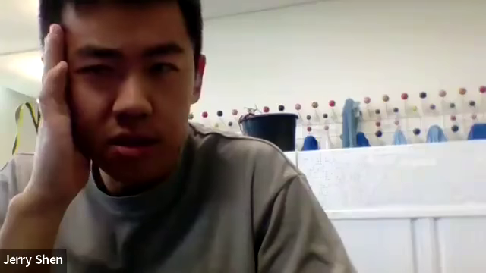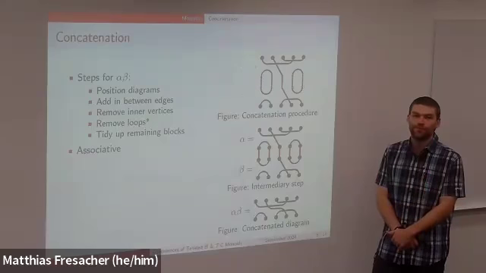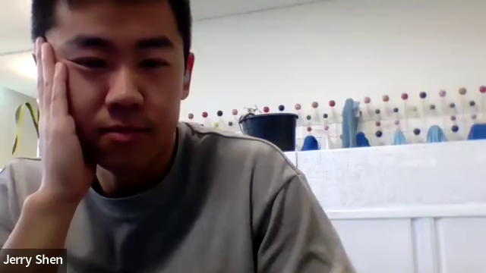Cool. Hey, Matthias. Jerry here. Does the size of the loops matter at all? No. It's just the fact that there is a loop. Okay, cool. Thanks. Nice diagrams. Thank you.